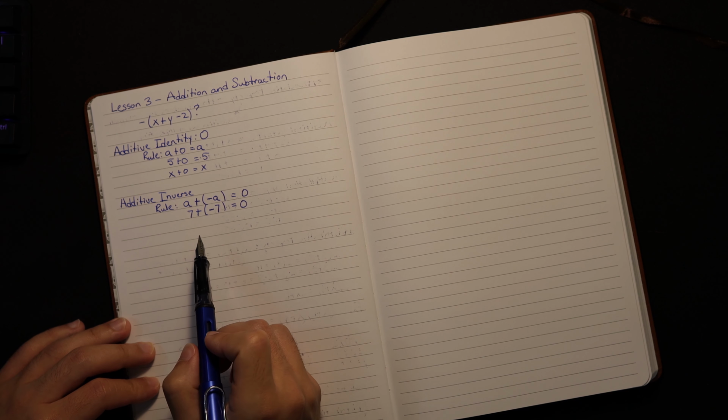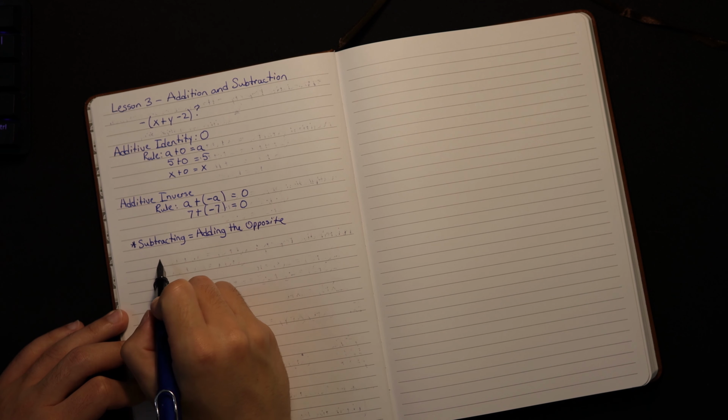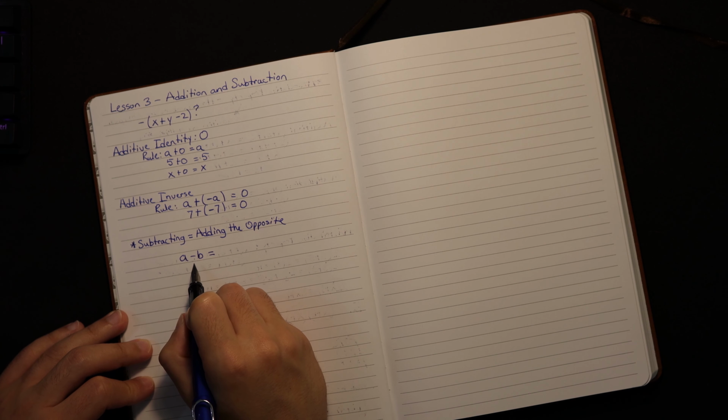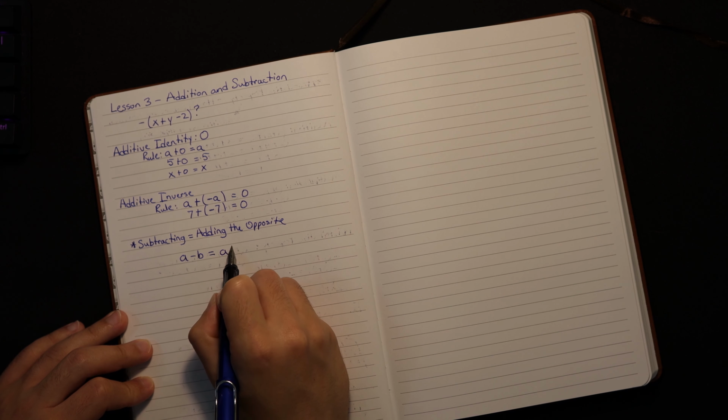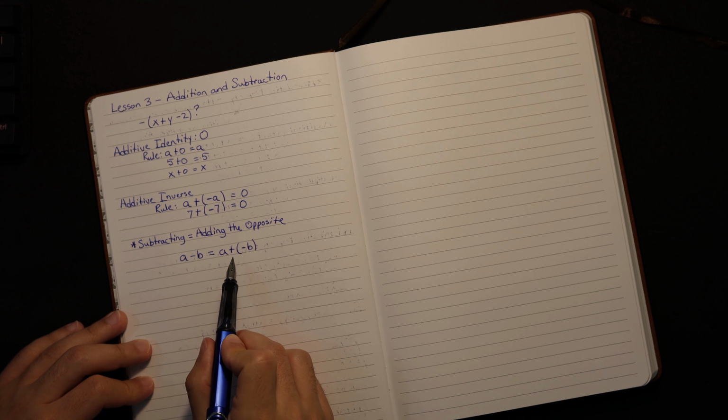This concept is the true foundation of subtraction. We don't actually subtract in the purest sense. Instead, we just add the opposite. So what that means is that if I have a minus b, this is what we know as subtraction. But what it really is, it's a plus negative b. Subtraction is just another form of addition.